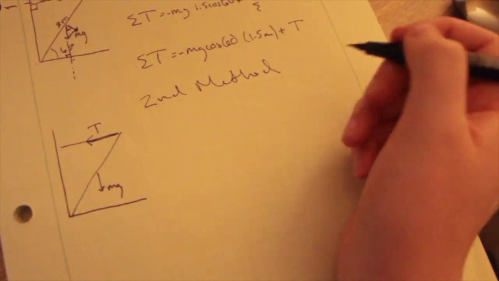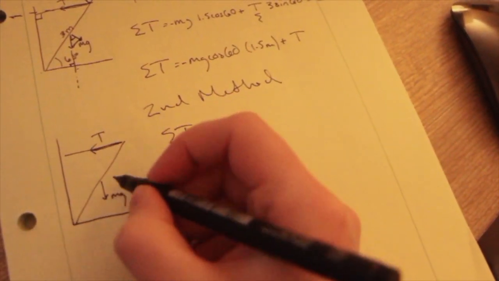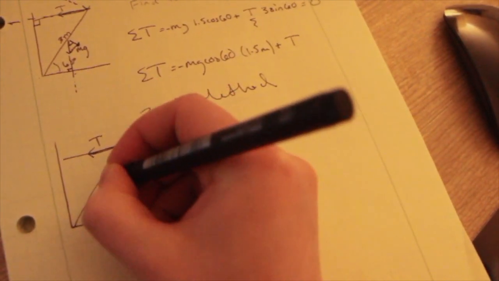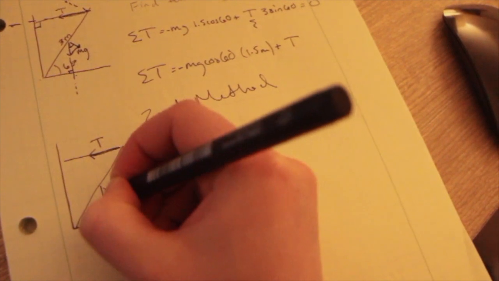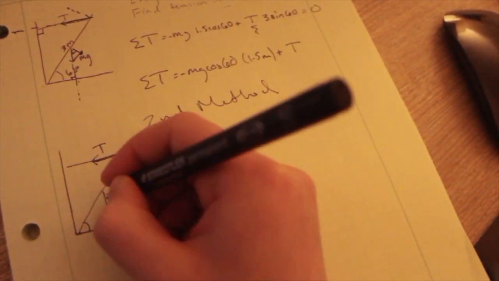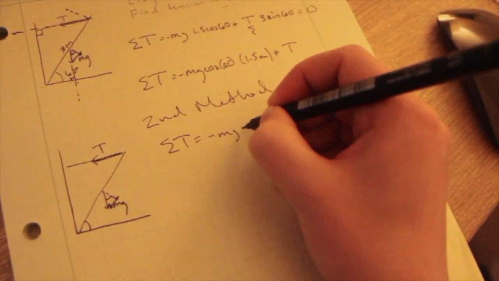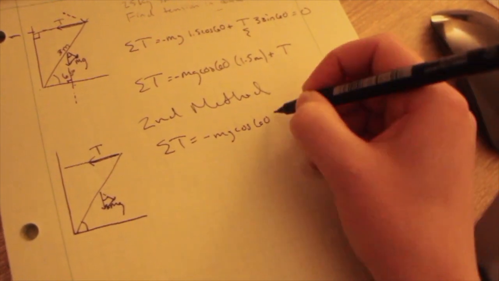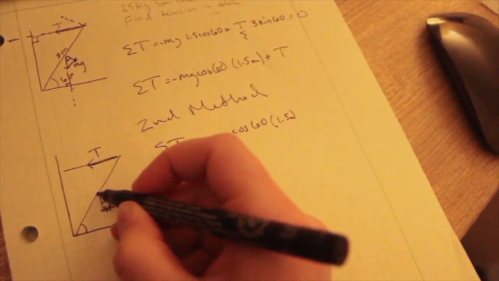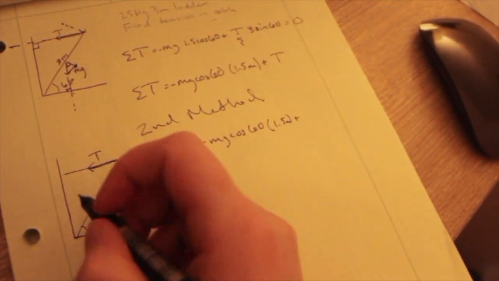Redrew the diagram to demonstrate the second method. So instead of adjusting the length of the moment arm, you adjust the force and take the component that is perpendicular to the moment arm. So that angle is also equal to 60 degrees, so it's mg cosine 60, it's still negative, and we use 1.5 meters, the distance to the center of mass of the ladder.